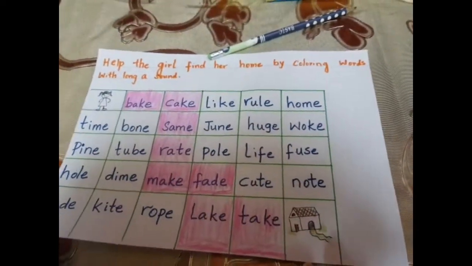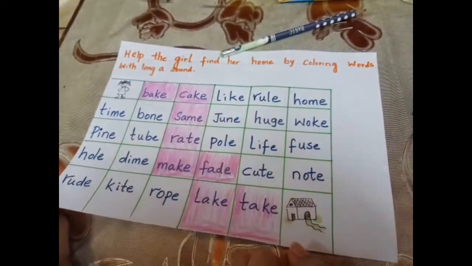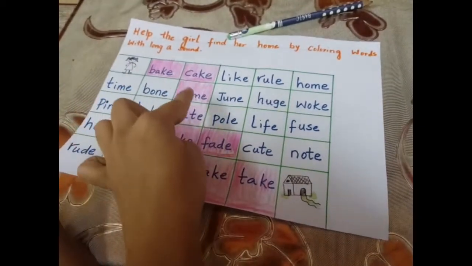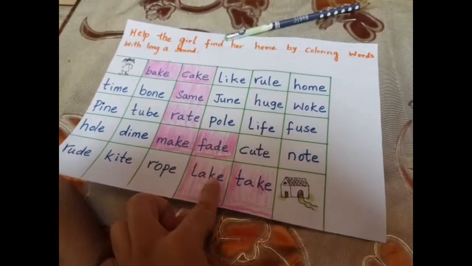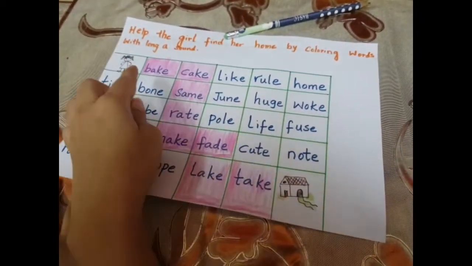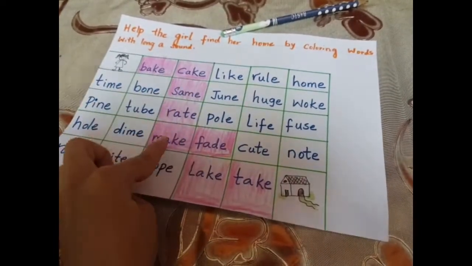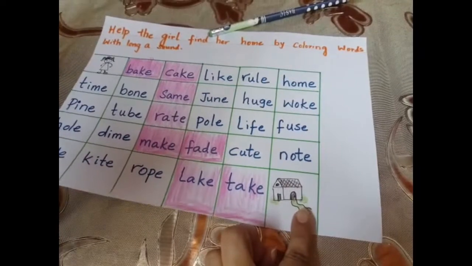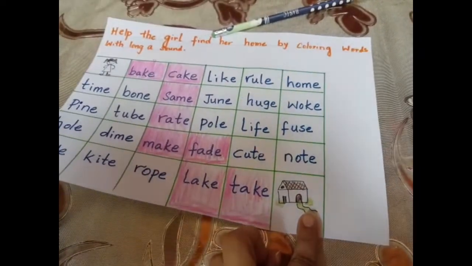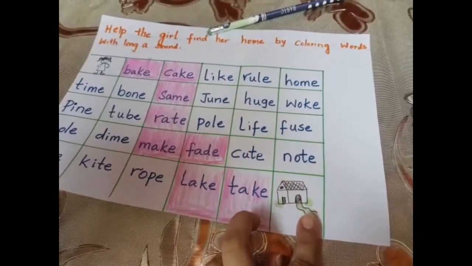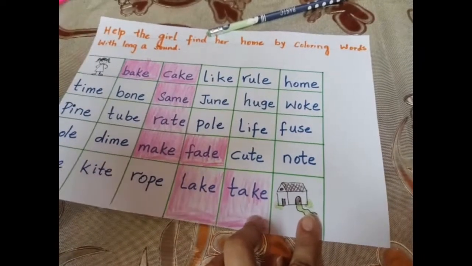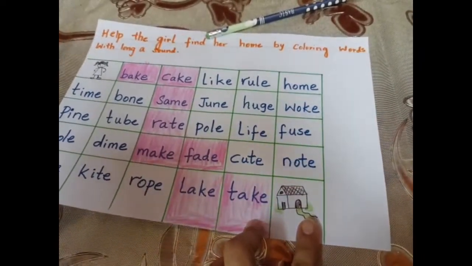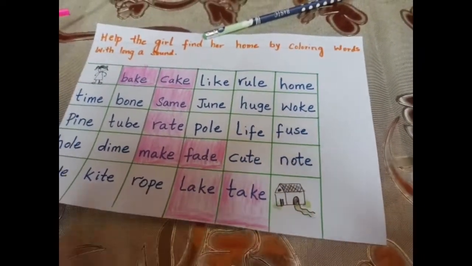So you made the way for the girl Fizza? Yes, by coloring the long A sound words, yeah? So this is the path for her to go, starting from here. She will come here and then go to her home. You helped the girl. And the girl is saying thank you to you. What do you say in reply to thank you? Welcome. Welcome, yeah. You helped the girl. Good girl.